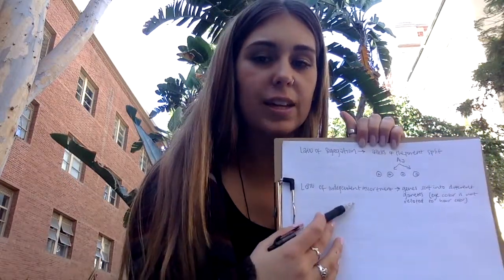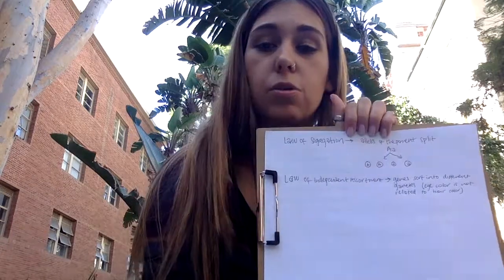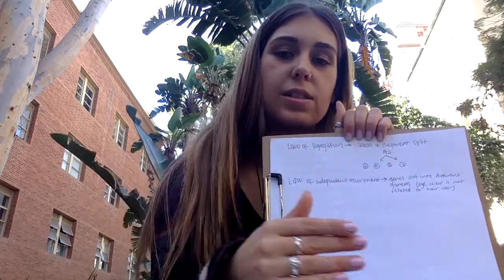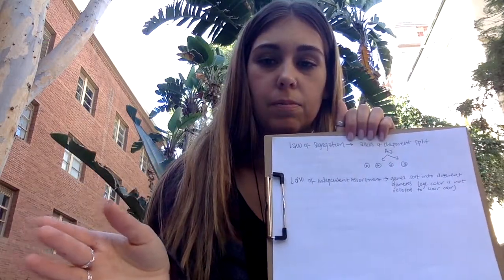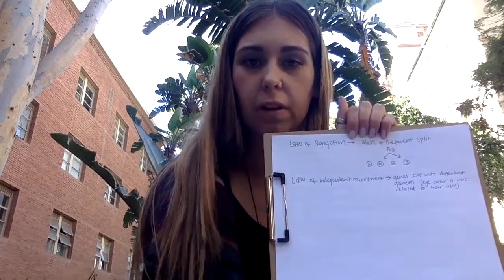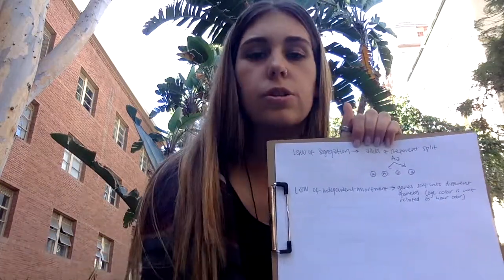The other law that he came up with was the law of independent assortment. What that means is that the alleles are going to separate differently from one another. So they aren't related. Just because you have brown eyes does not mean that you have to have brown hair.